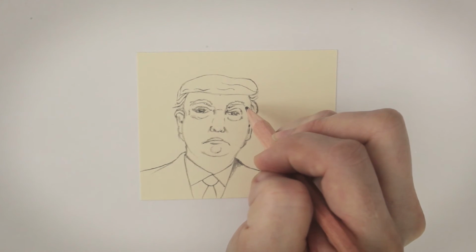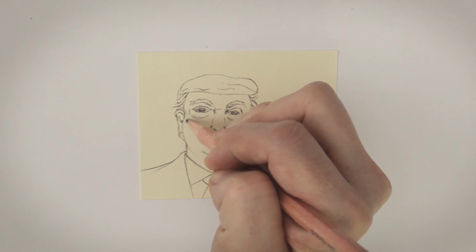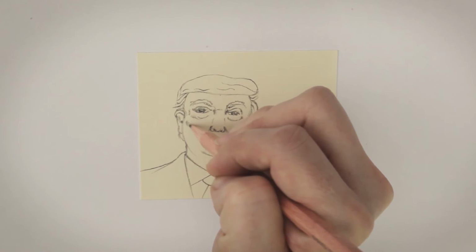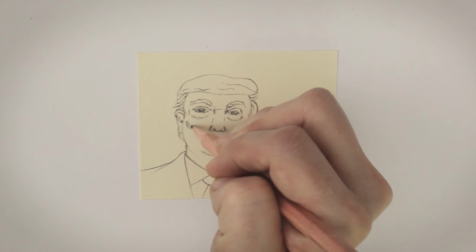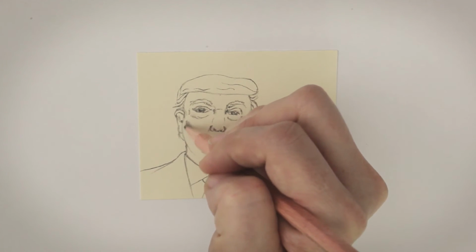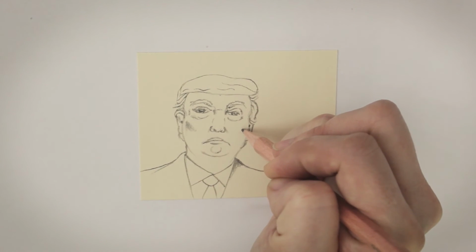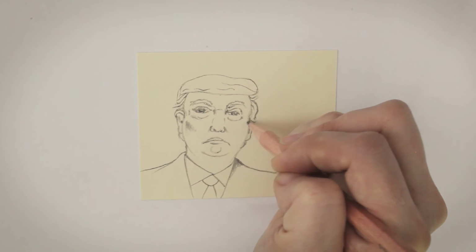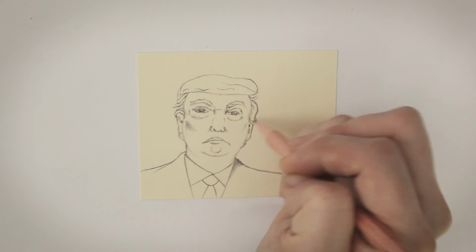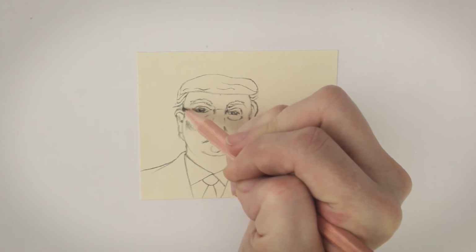Okay. He has a cheekbone, and it comes right in about here, and it's soft, so I'm just going to wiggle my pencil around to make a little soft cheekbone. Come on down like that. This side we might not have to show so much because his face is in shadow a little bit.